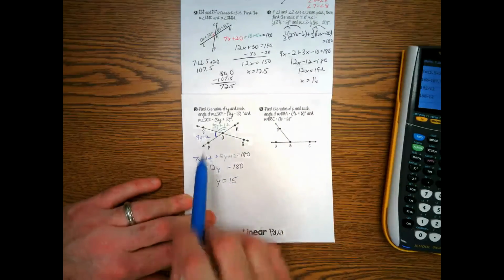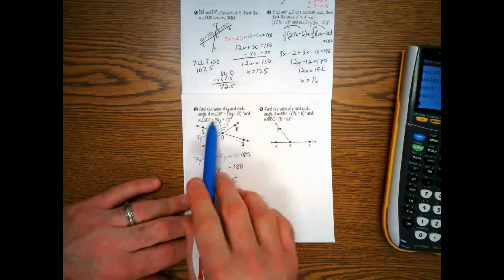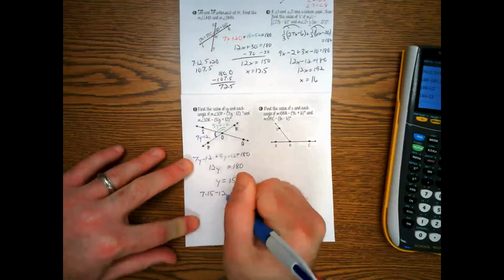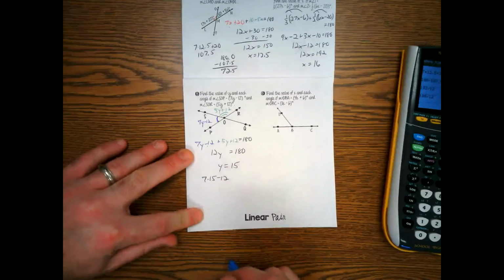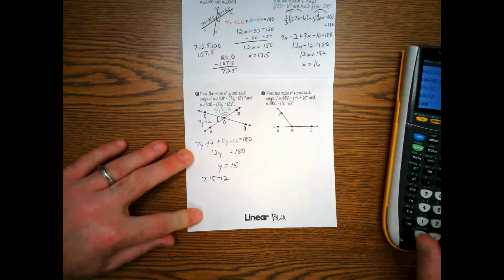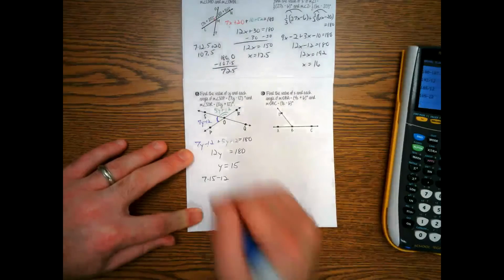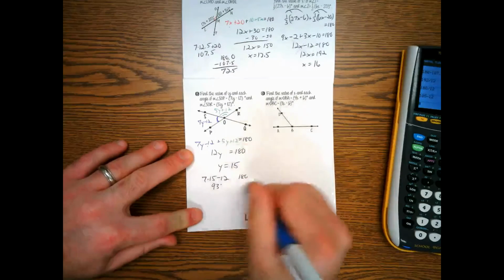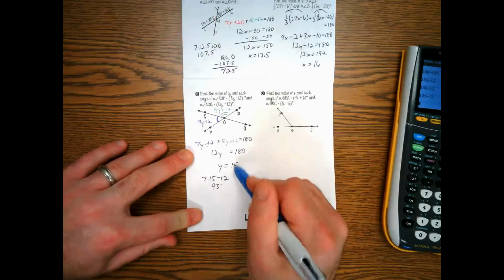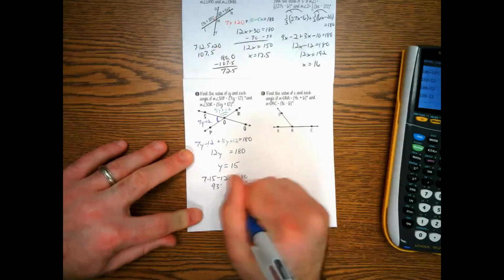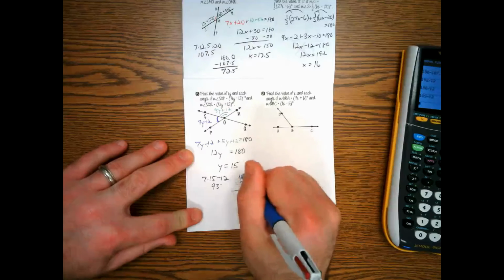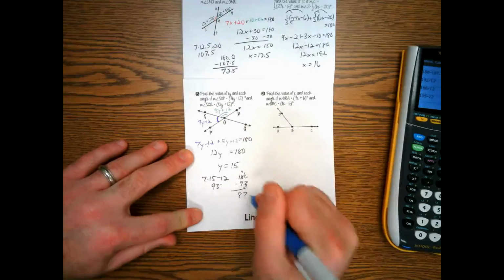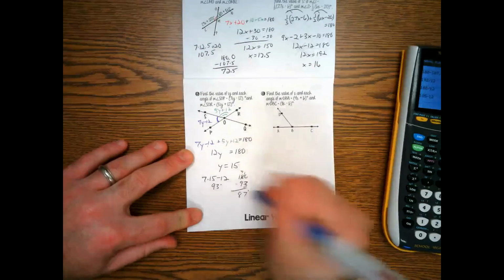Now it says the value of y and each angle, so we'd have to do 7 times 15 minus 12 for SOP. That's 105 minus 12, which is 93. The other one, we could just do 180 minus 93, or you could do 5 times 15 plus 12. 93, so we should get 87 degrees.